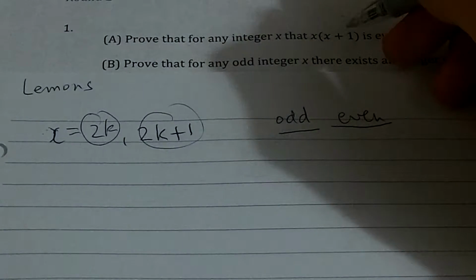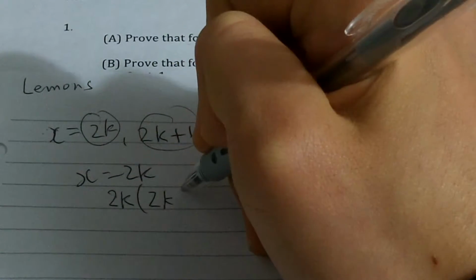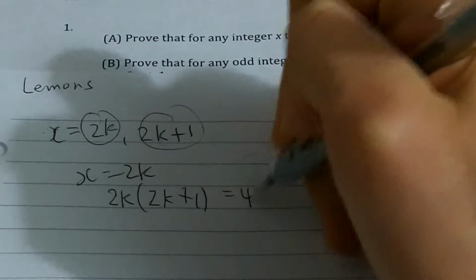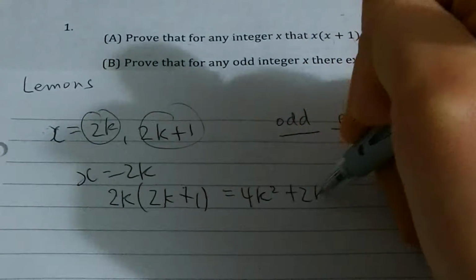And now let's say x was 2k, then if we substitute x for 2k, then it becomes 2k multiplied by 2k plus 1, which would be 4k squared plus 2k.